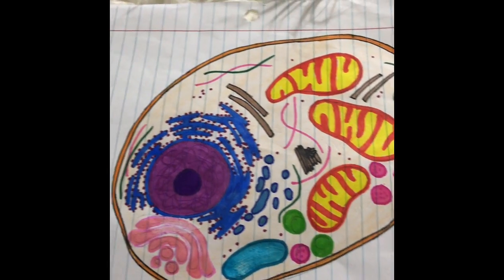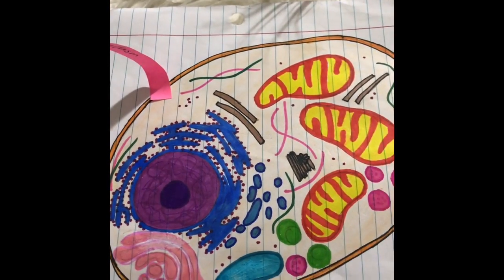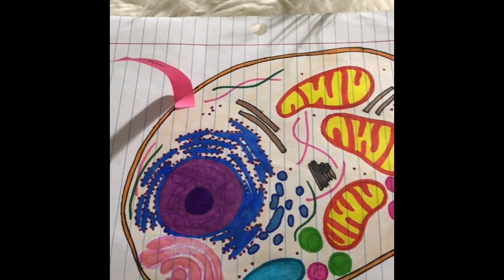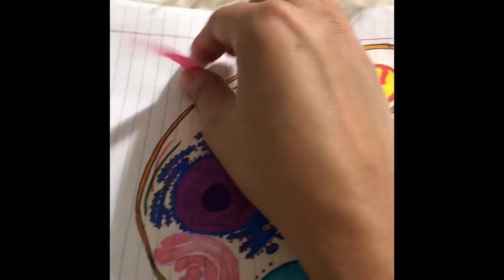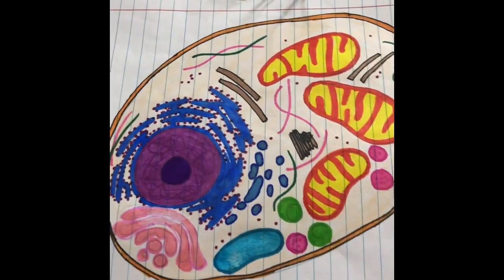Next is the cytoplasm. The cytoplasm is all of this orange part in the cell, and every single cell has it. It's a jelly-like fluid, mostly composed of water and salt. It gives the cell its shape. That's typically what the cell membrane does, but this one helps as well.